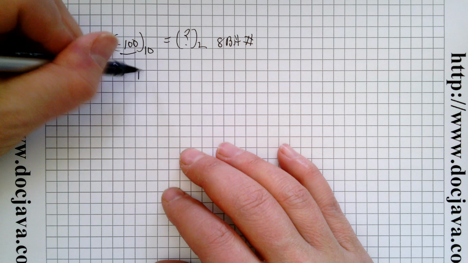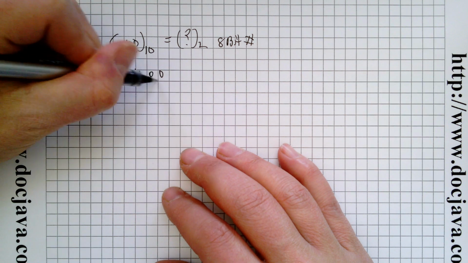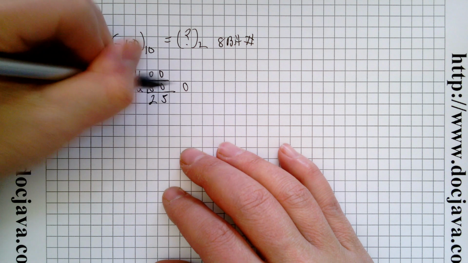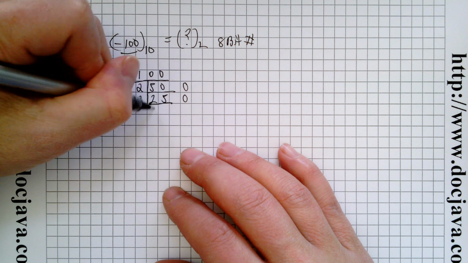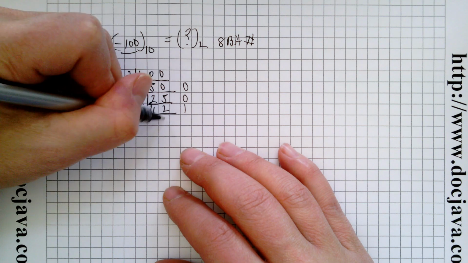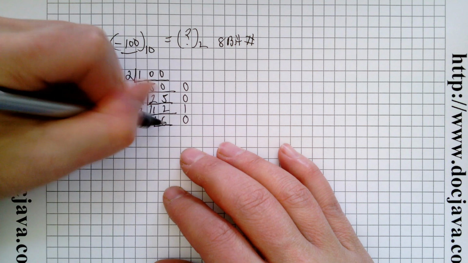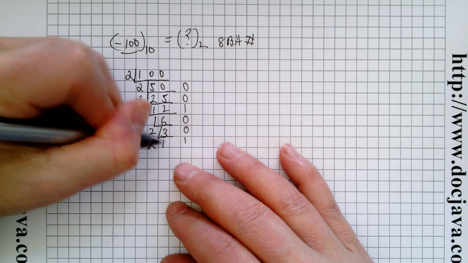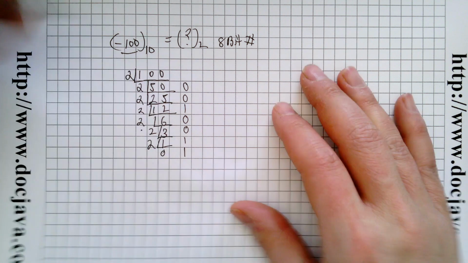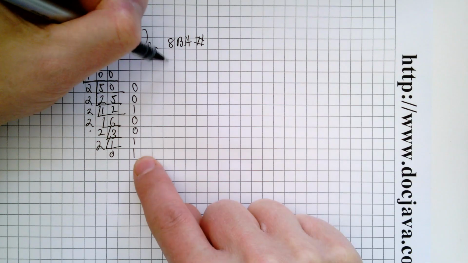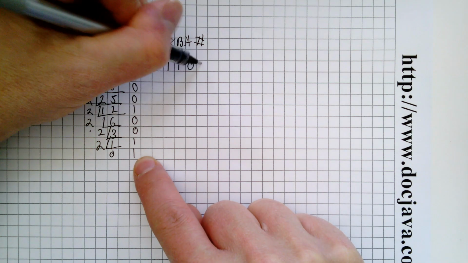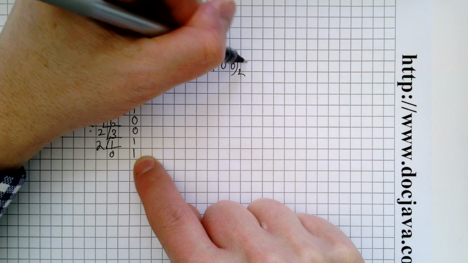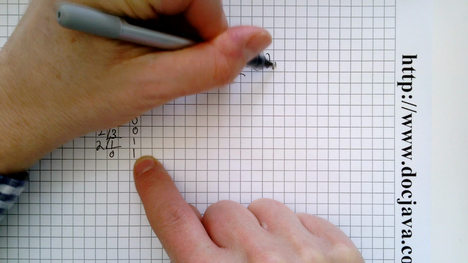So I take 100, divide by 2, I get 50 with 0 left over, divide by 2. I get 25 with 0 left over, divide by 2. I get 12 with 1 left over, divide by 2. I get 6 with nothing left over, divide by 2. Get 3 with nothing left over, divide by 2. Get 1 with 1 left over, divide by 2. I get 0 with 1 left over. So 100 is 1100100, so that's my first step.